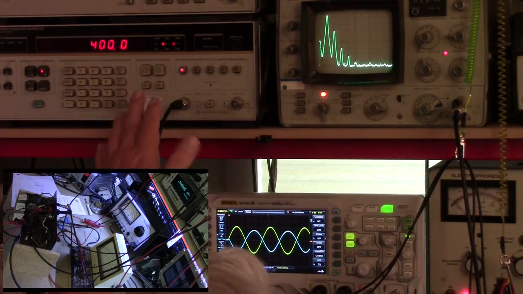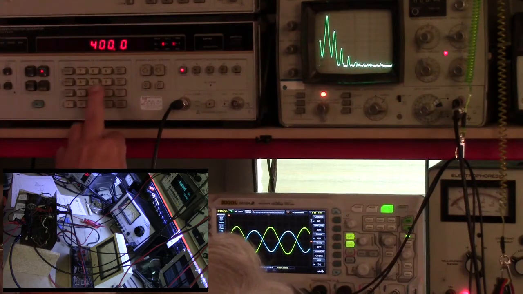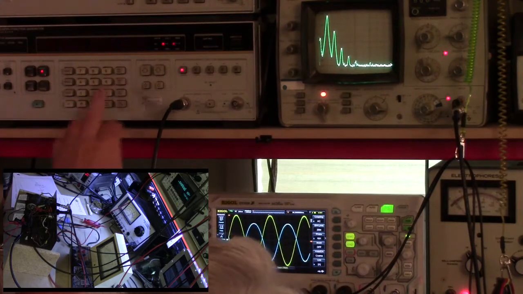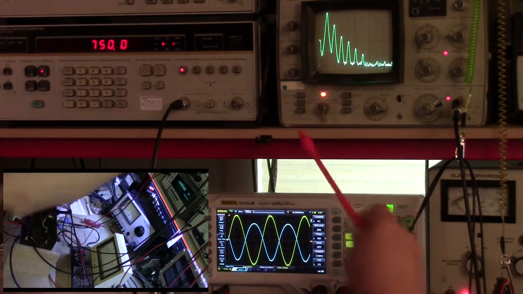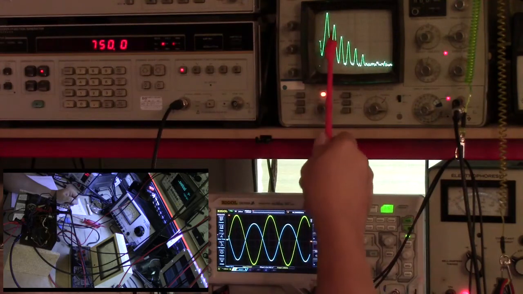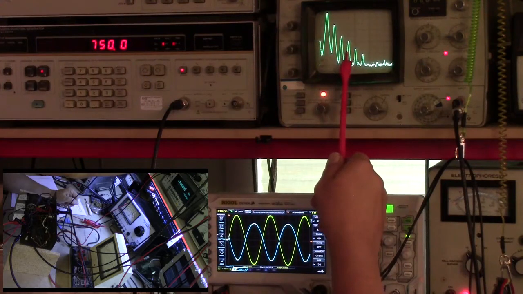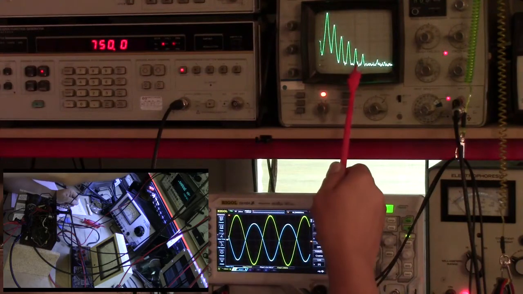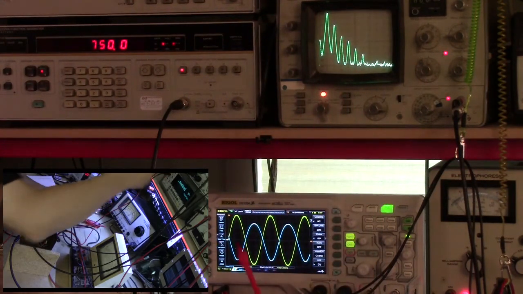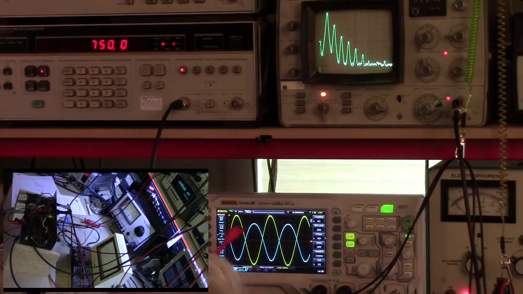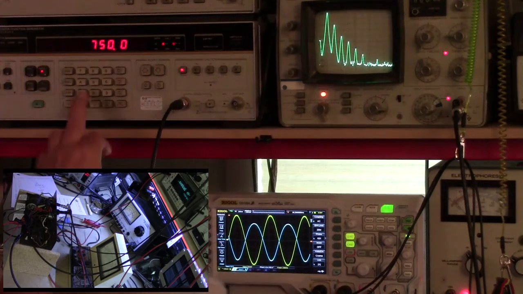All right, that's 400. Let's go to 750 and see what that is. All right, now we're getting even more harmonics. Our second is down 20 dB. The third is down 40. This is the fourth, the fifth, the sixth. So now we're really getting some distortion. Your waveform here is looking a little bit distorted, because this peak is rounded off and this one's getting a little bit narrow. That's expected. All right, let's go up to 1 volt and see what we get out.